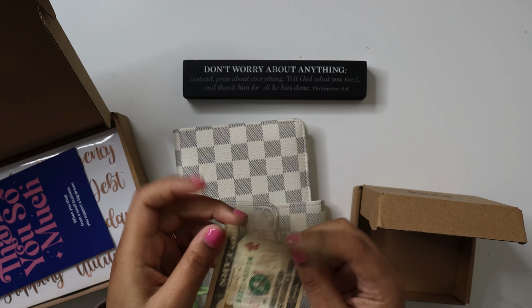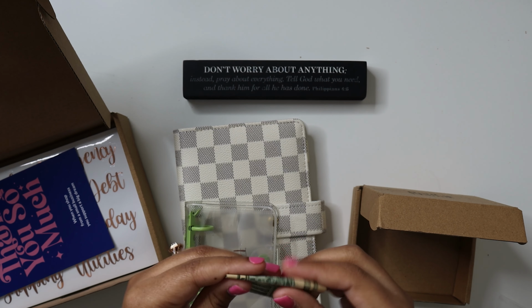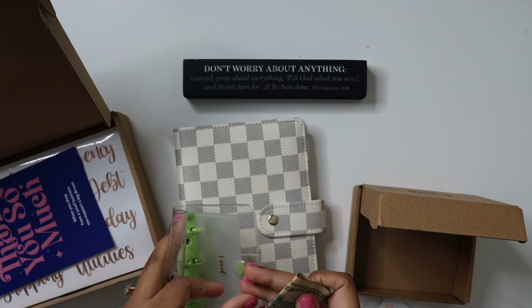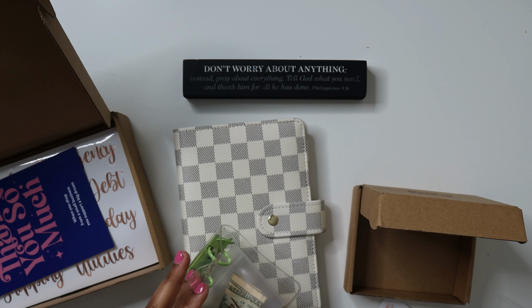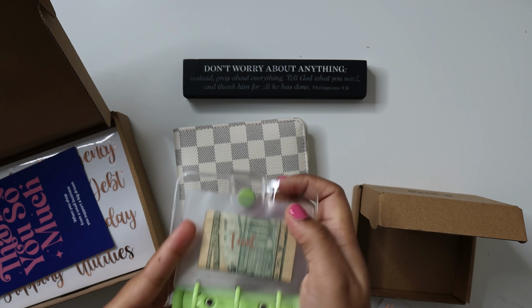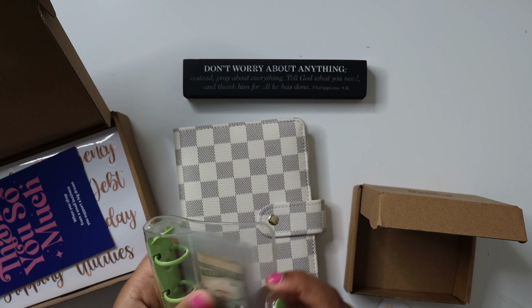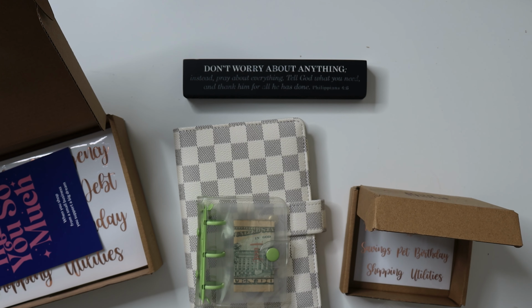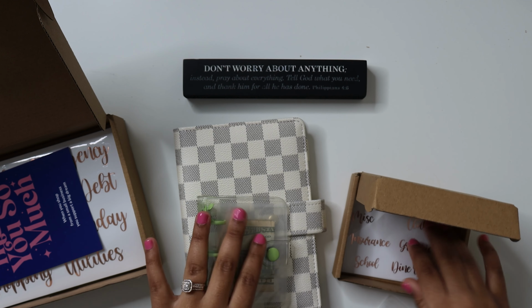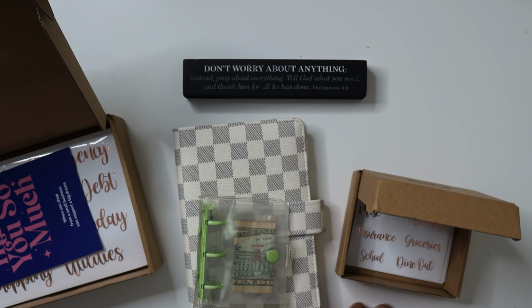This one you'll probably have to fold a little bit just because it's smaller, but it's so easy. And then you just put your money in there. If you're not really a big purse kind of girl or guy, you can just pop that in there.